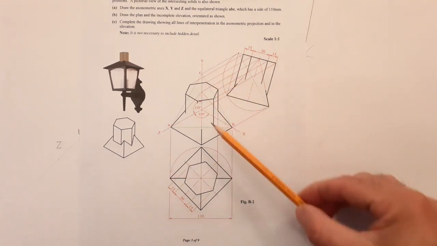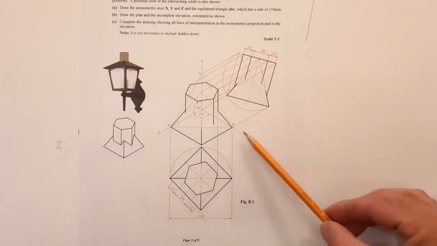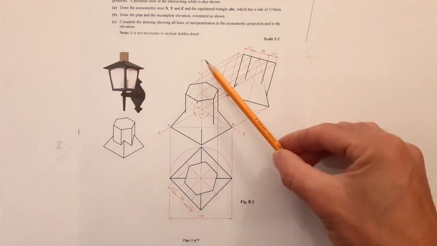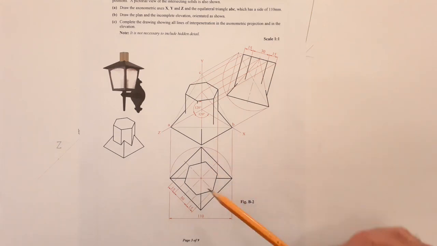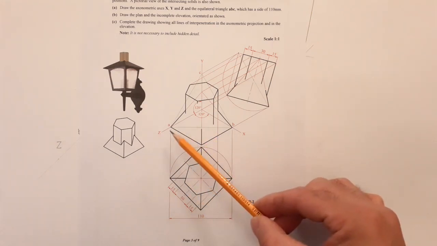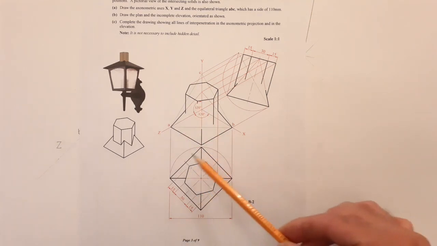This one is an axonometric, so your axes are divided up 120 degrees between each axis, which means that you're just dealing with a 30 degree and vertical angle. Makes it a little bit easier for the projections. They tell you that the object itself is a square-based pyramid which has been intersected by a hexagonal prism.